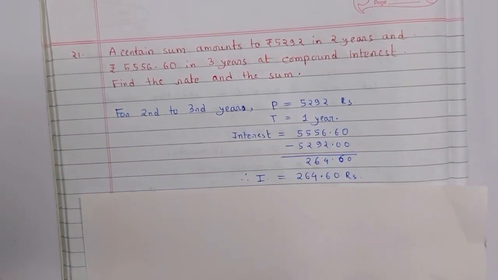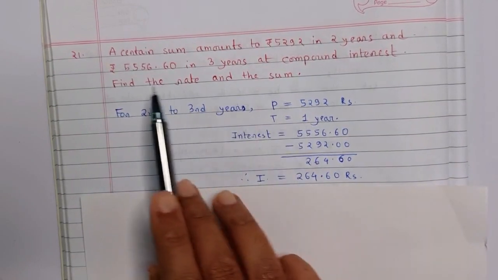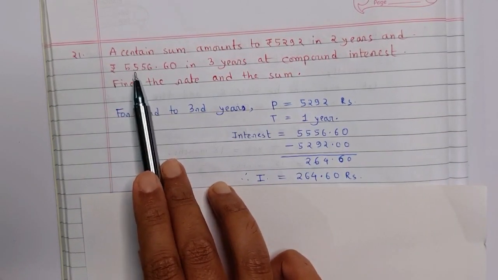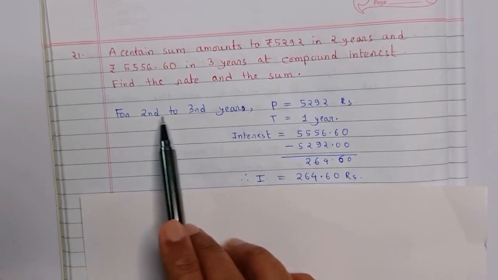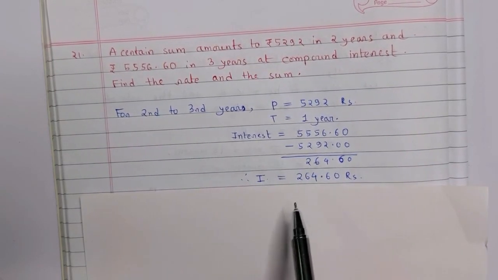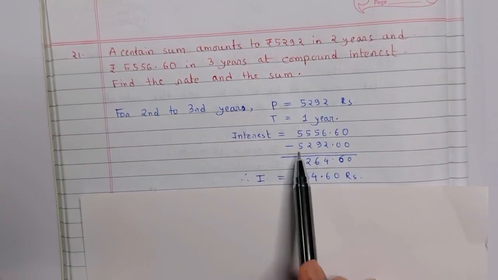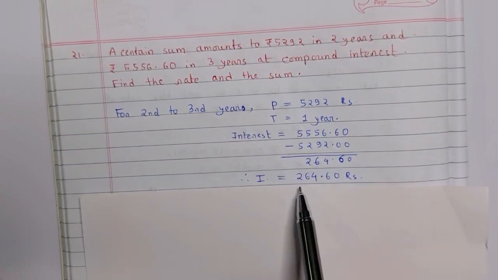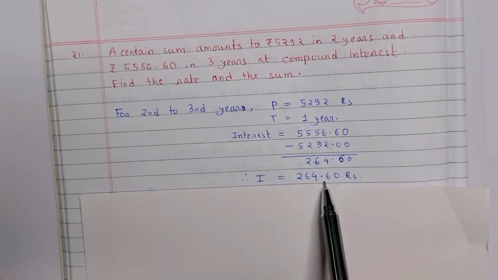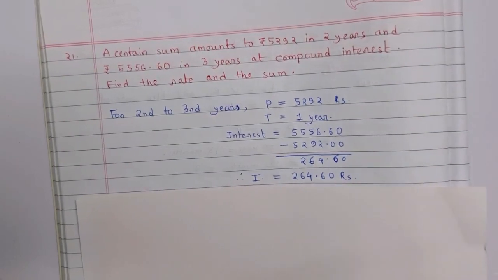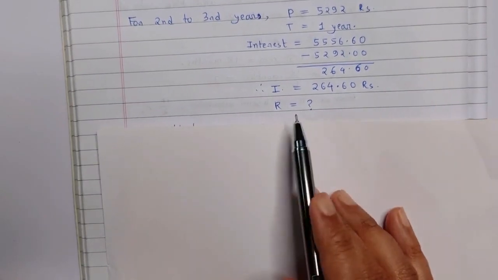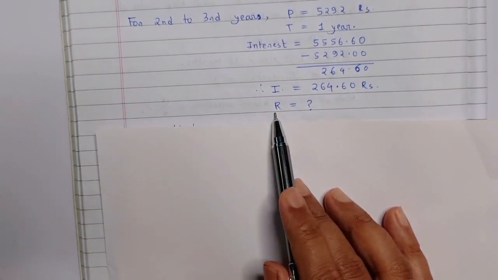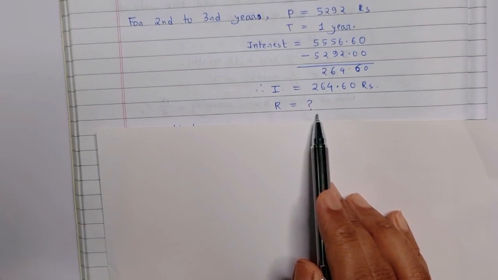If you subtract this amount from this amount, you will get the interest for only the third year, that is, from second year to third year, which is 264.60. Now what you need to do is find the value of r. So I'm putting a question mark.